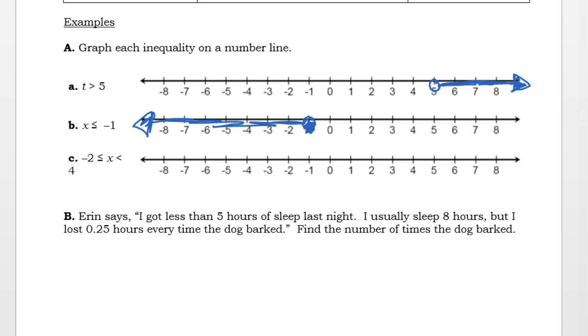The next one here, I think my typing got a little messed up, but it should be negative 2 is less than or equal to x is less than 4. So I will put a negative 2, and that is an or equal to, so I will color that in. I will circle the positive 4. That is just a less than. It doesn't have an or equal to, so I'll leave that an open circle. And this is between. X is actually greater than negative 2, but it's also less than 4. So I shade this region in on my number line.